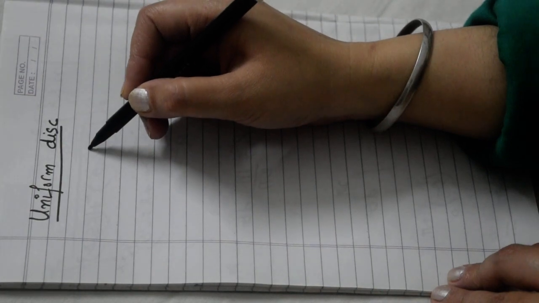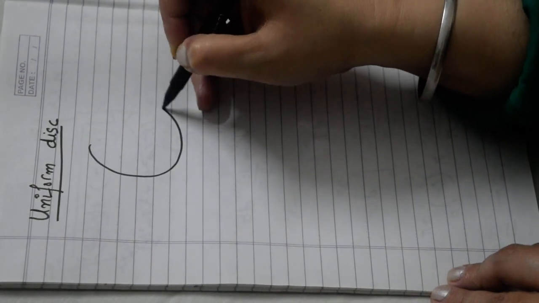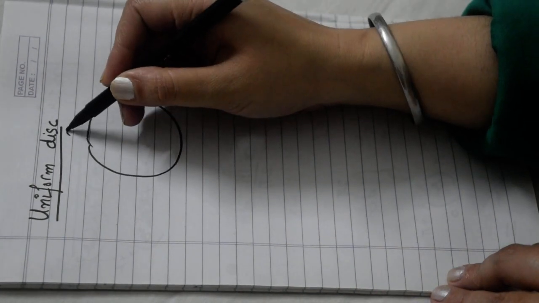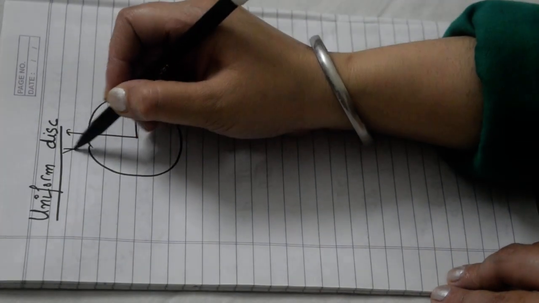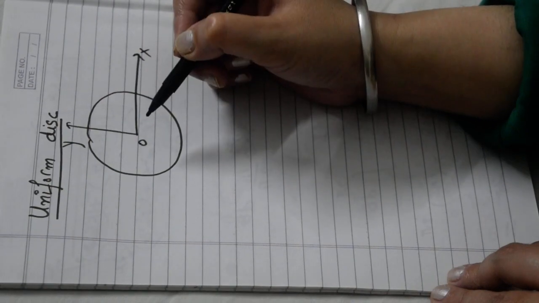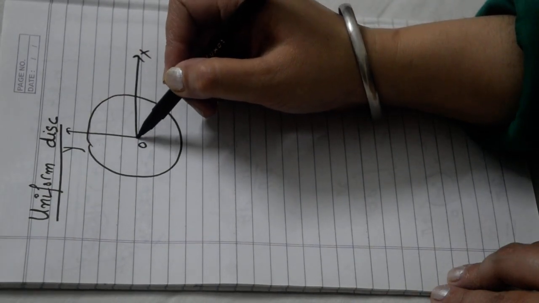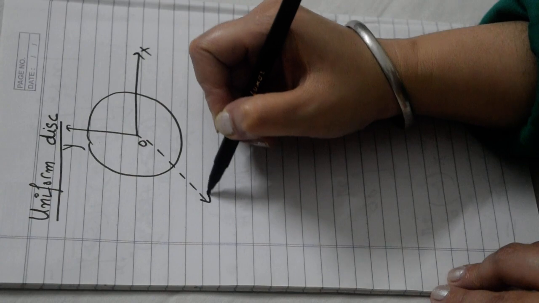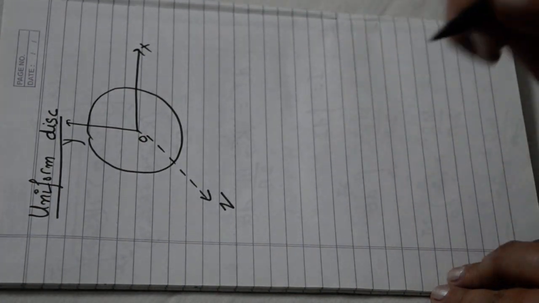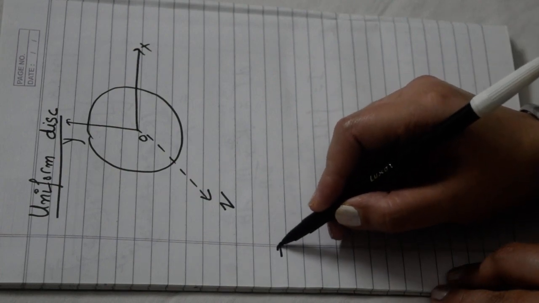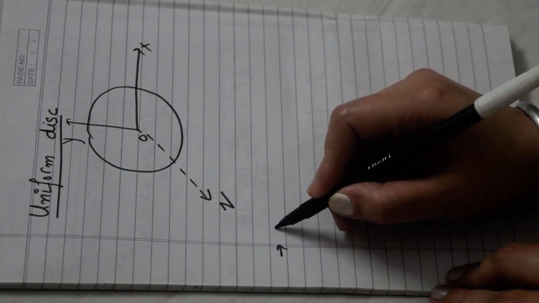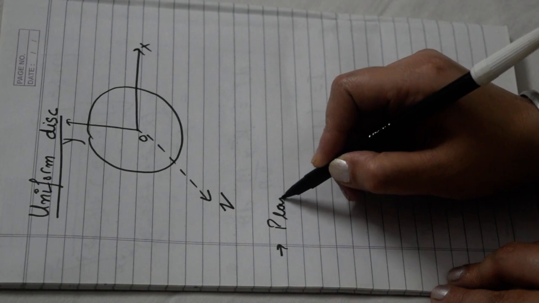So considering a disk which is lying in the xy plane such that the origin is at the center of the disk, we have to find the moment of inertia about the z-axis. One thing is clear, that we are again choosing, according to our algorithm, the plane polar coordinate system.